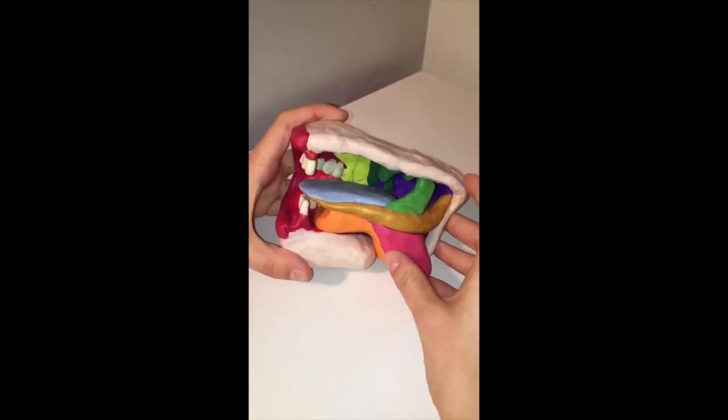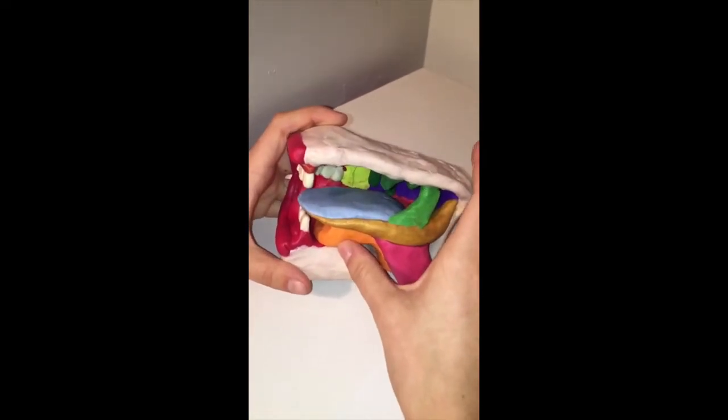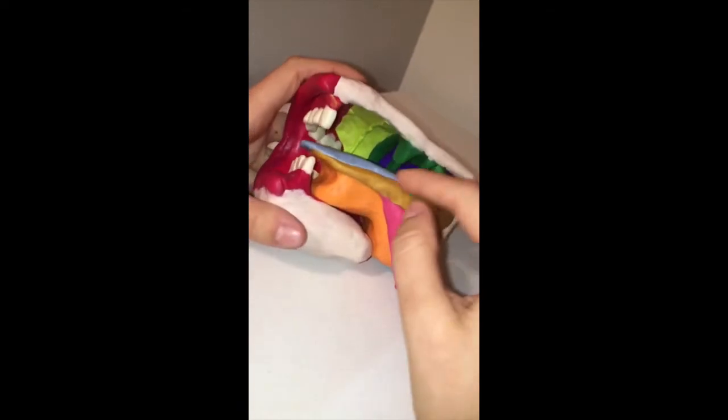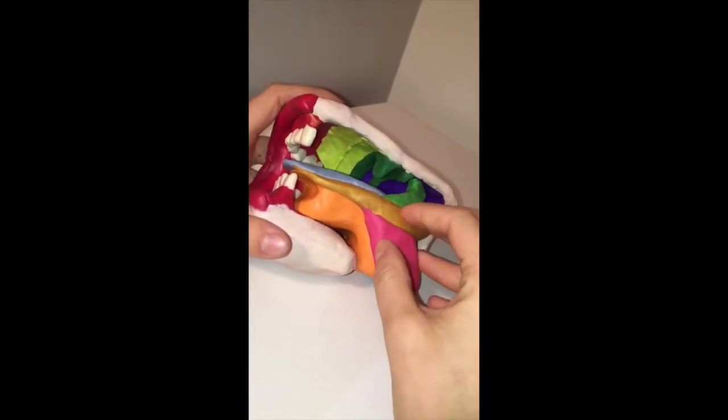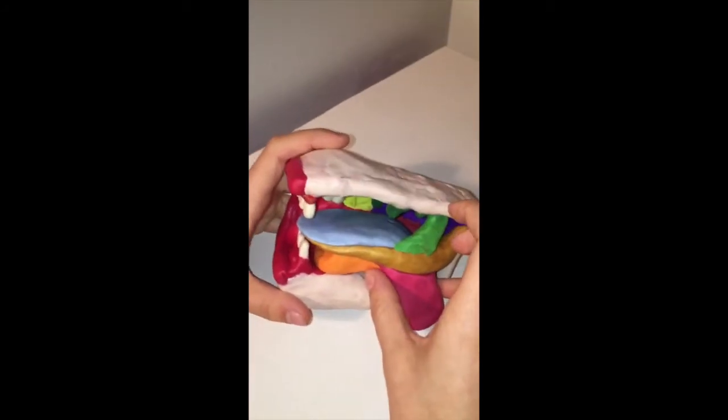The first of the extrinsic muscles of the tongue is the genioglossus, here in orange. It runs from the inner part of the mandible to the tip and dorsum of the tongue and runs inferiorly down to the hyoid bone. It contracts the anterior fibers in order to retract the tongue and draw it forward.